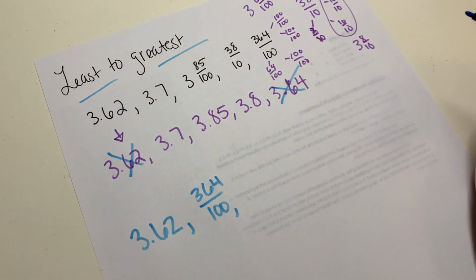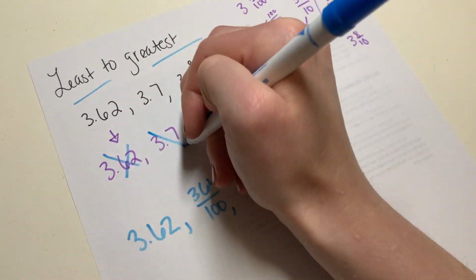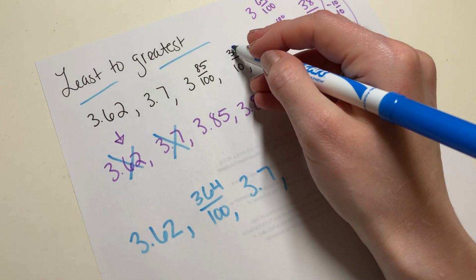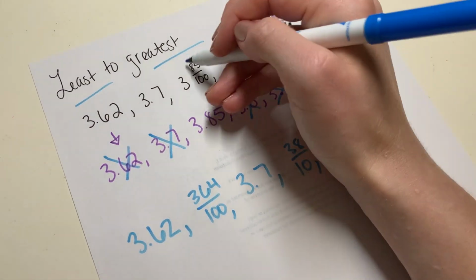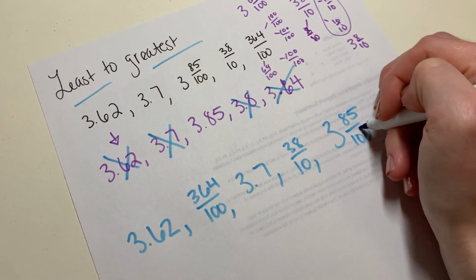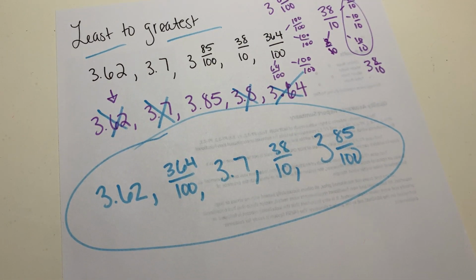And then I have 3 and 7 tenths, 3.8 and 3.85. Well, that's going to be this one next, 38 tenths. And then finally, we have 3 and 85 hundredths. So that is the order from least to greatest.